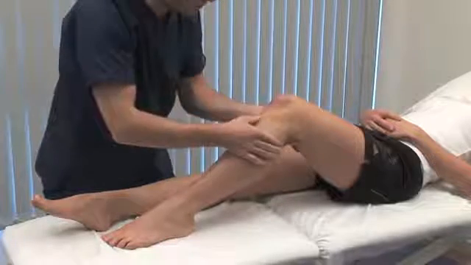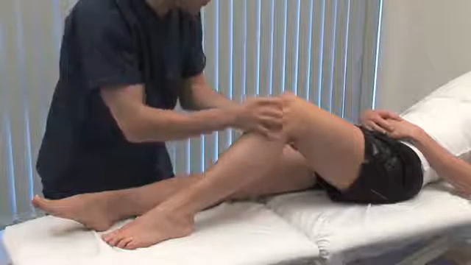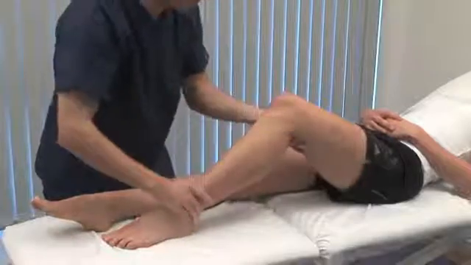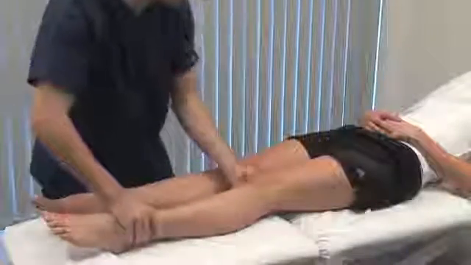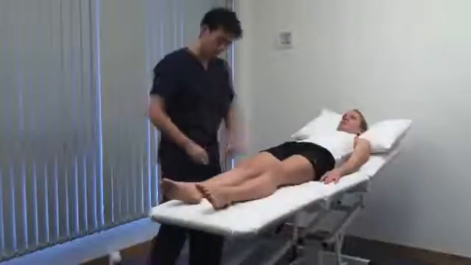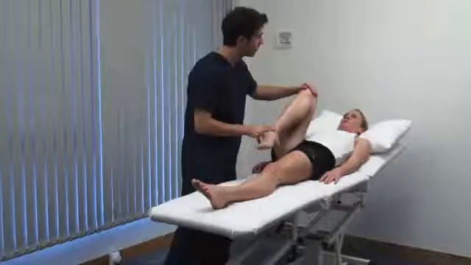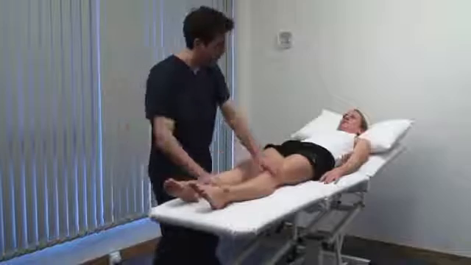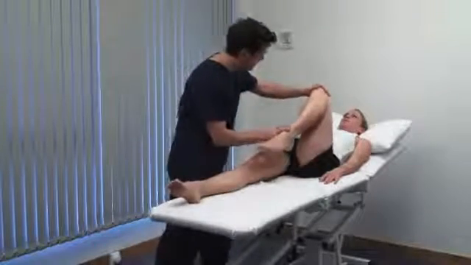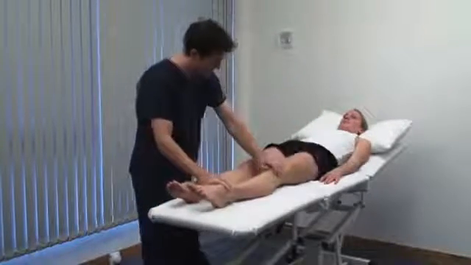Next, we look at movements of the knee joint. First, active movements. Can you bend your leg up for me, please, Abby? Here, the examiner's hand is feeling for crepitus. The normal range is from neutral to 140 degrees of flexion.